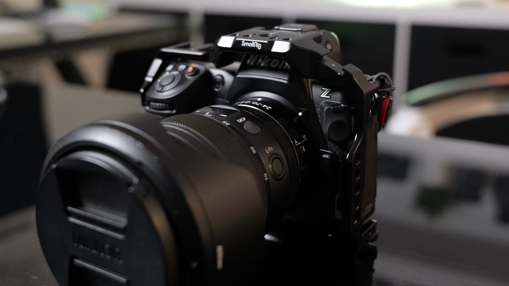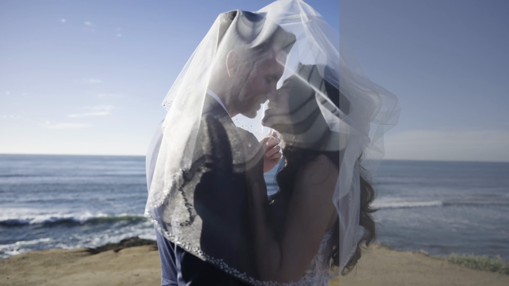I'm going to share with you guys the best Nikon Z8 and Z9 video settings you should know and change to get the best out of your camera. Check this out.